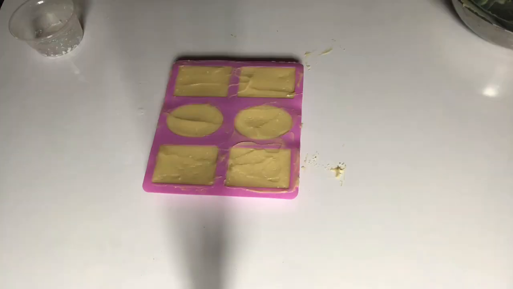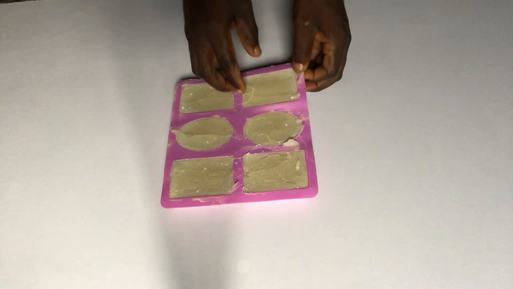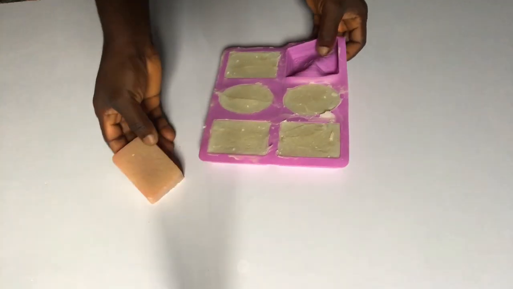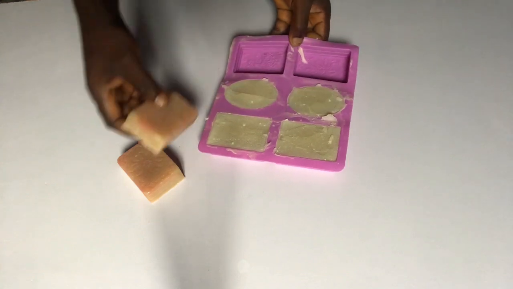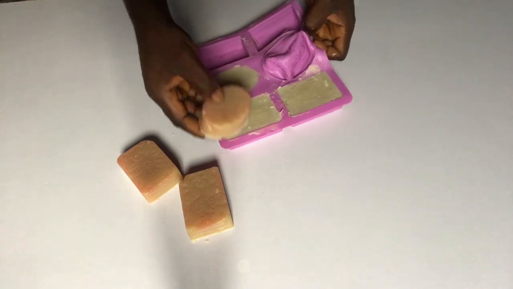So after pouring the soap batter in the soap mold, I will allow it to form for 12 hours. So after 12 hours, I'm about to unmold the soap. You can see how smooth the soap is and how solid it is. So I will leave it for 3 weeks before I start using it, or if I want to sell it.